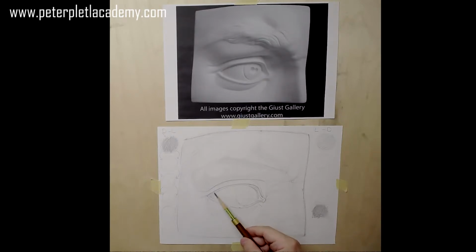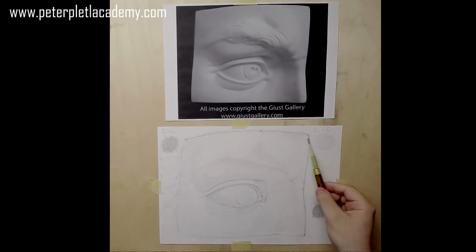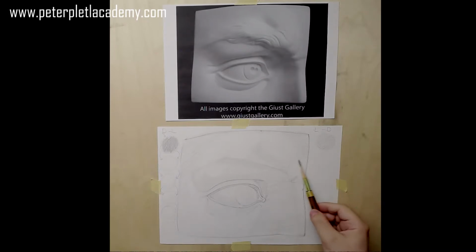Making the shadow beneath the eyelid. Right, this part has also a little bit more shadow. Right, this part is a bit darker.